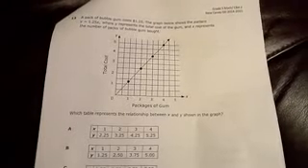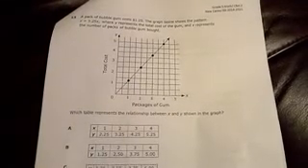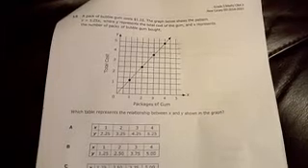Number 13. A pack of bubble gum cost $1.25. The graph below shows the pattern y equals 1.25 times x, where y represents the total cost of the gum and x represents the number of packs of bubble gum bought.